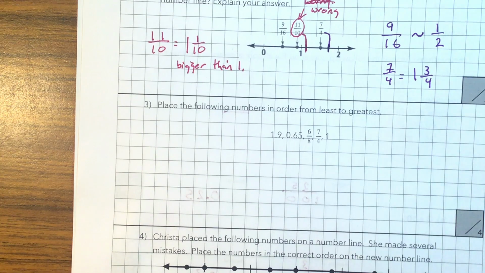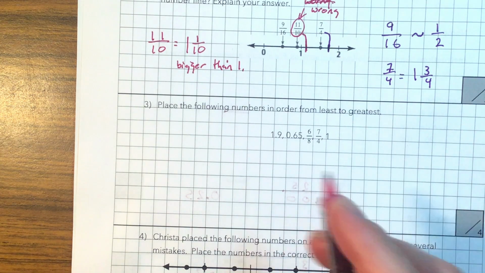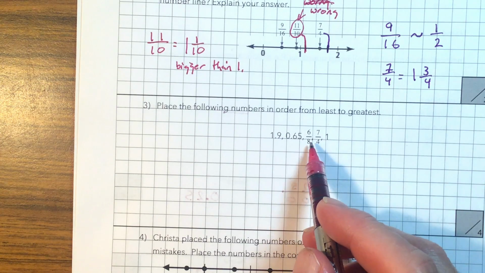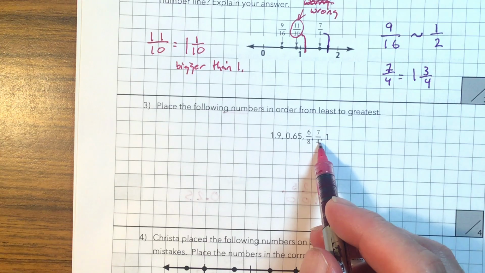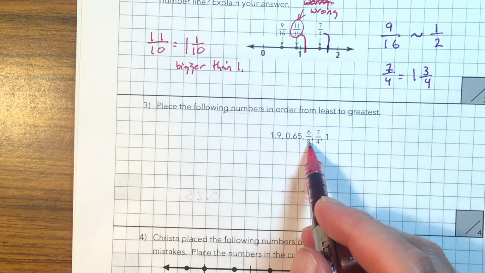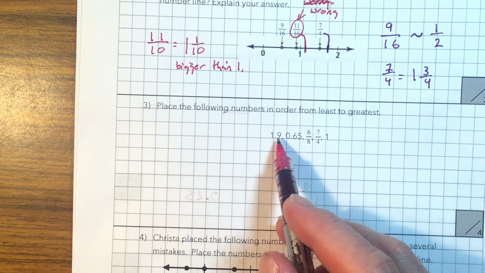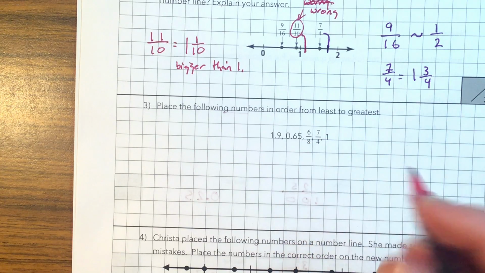All right, let's place all the following numbers in order from least to greatest. Okay, so I've got some decimals and fractions. I'm going to turn the fractions into decimals. Does that make sense? And then I can compare them easily. Like, I know that 0.65 is my smallest so far, but I want to check on these.